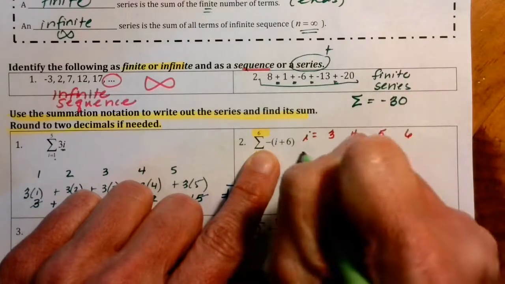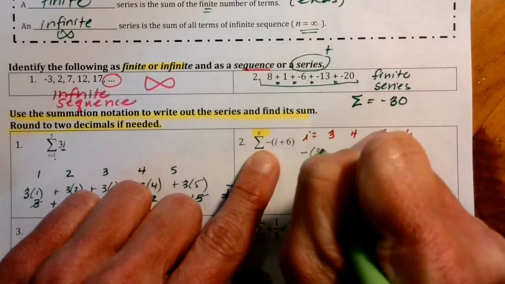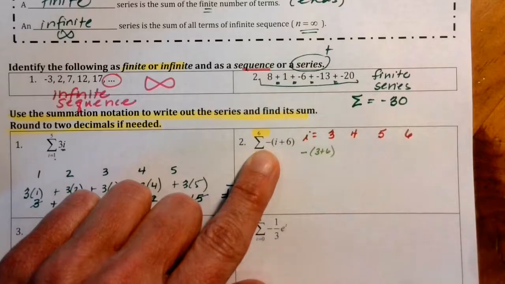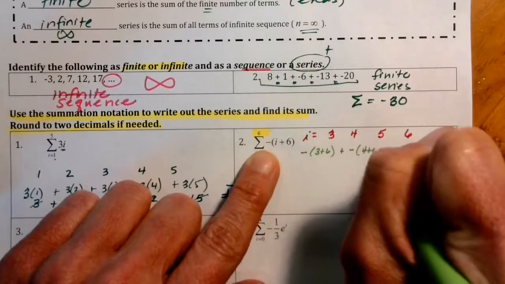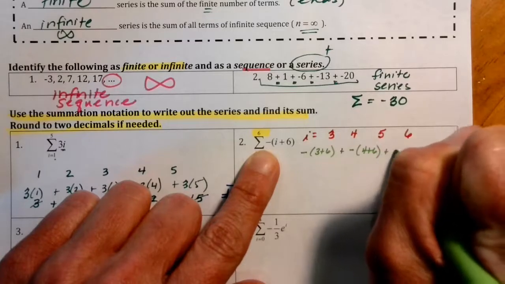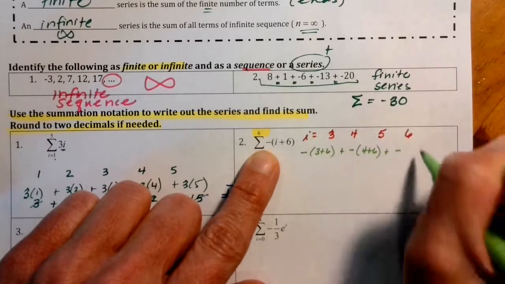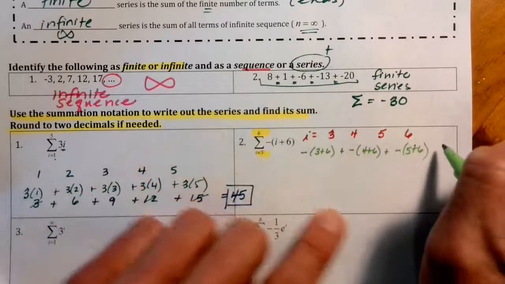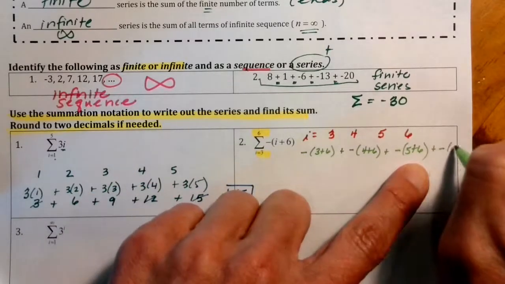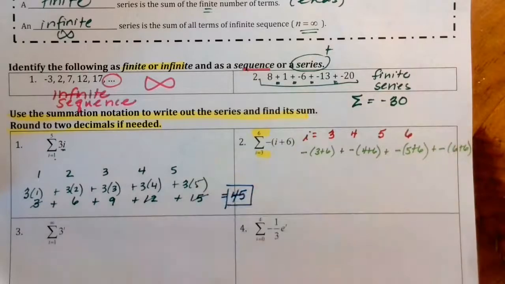So we're going to say the opposite of 3 plus 6 plus the opposite of 4 plus 6 plus the opposite of 5 plus 6 plus the opposite of 6 plus 6. So take a minute and make sure you understand where I got all those numbers from.